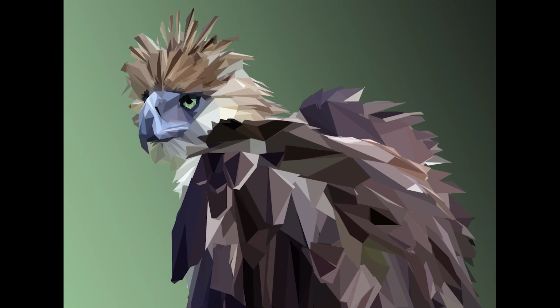My first piece is a rendition of a Philippine eagle that I created in Photoshop. To make this, I had to draw and place over 800 triangles in specific places and then color them with a blur tool. The Philippine eagle is one of the largest eagles alive, with a wingspan that can be up to 7 feet. It's very endangered due to poaching and deforestation.